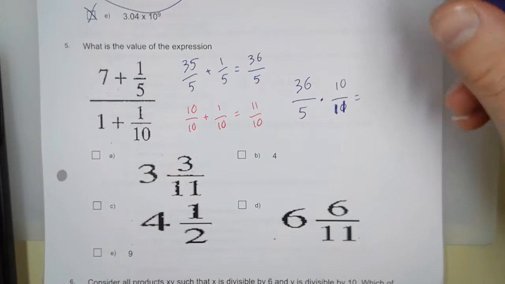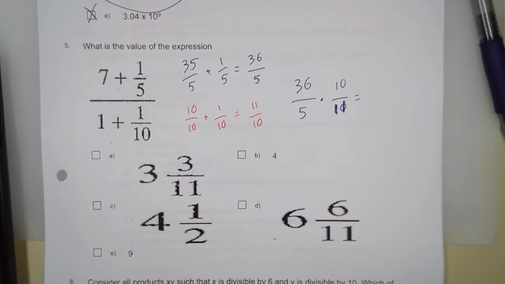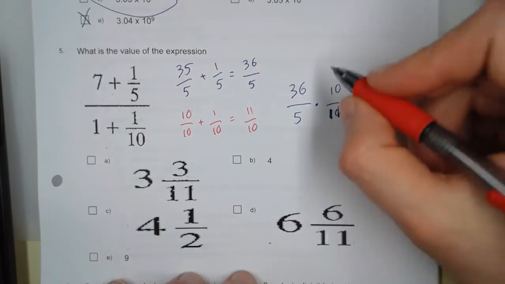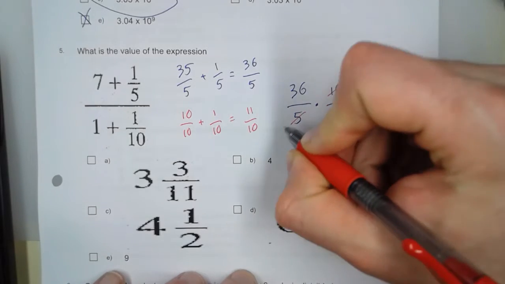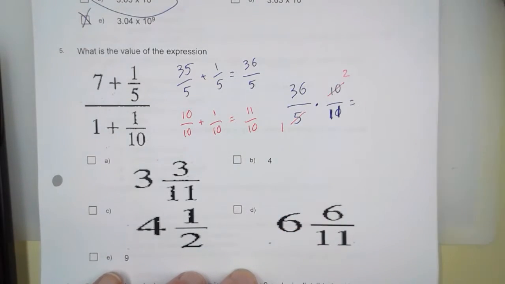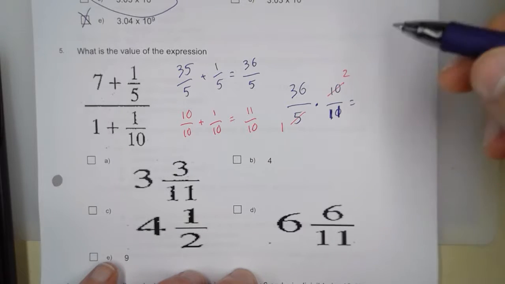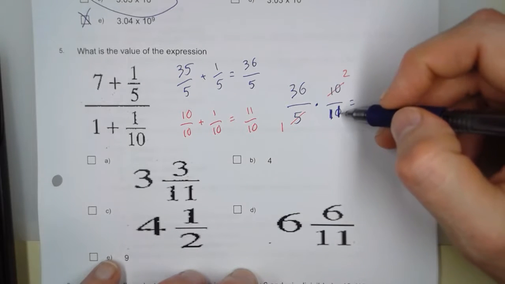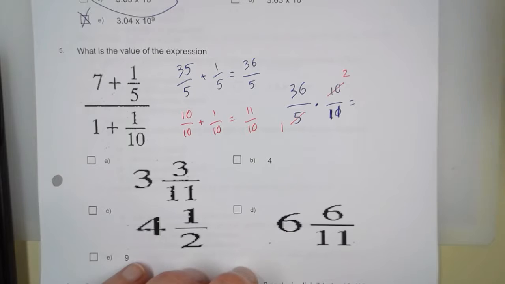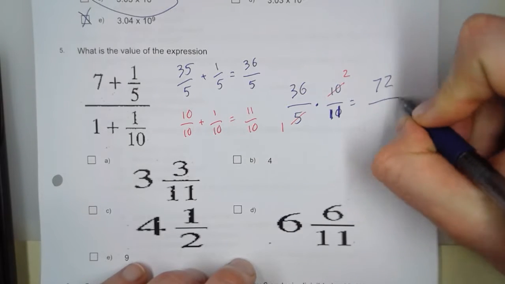Now, what can we cancel? Let's see. Well, we can cancel a 5 out of here, so we're left with a 1 and a 2. And that's about all we can cancel. 36 and 11 have nothing in common because 11 is prime. So we have 72 over 11.